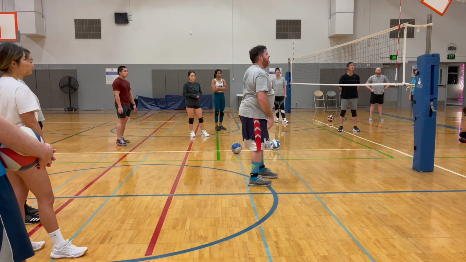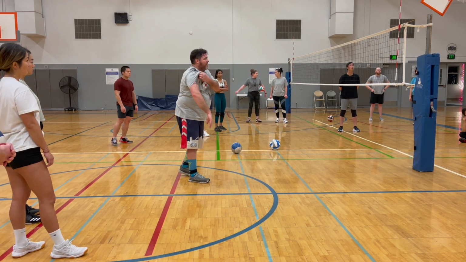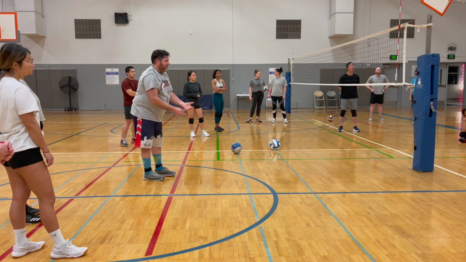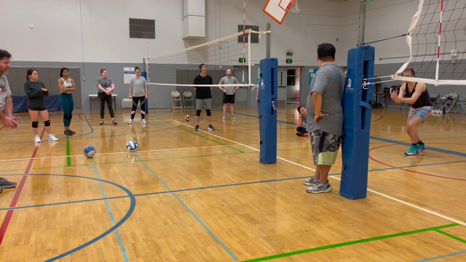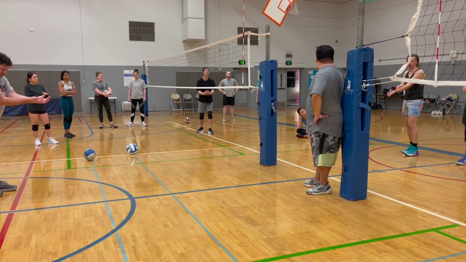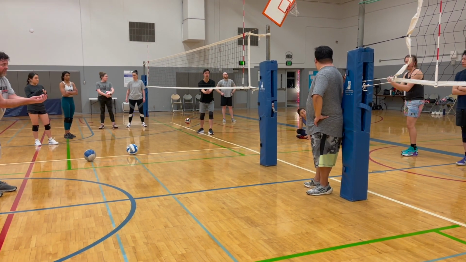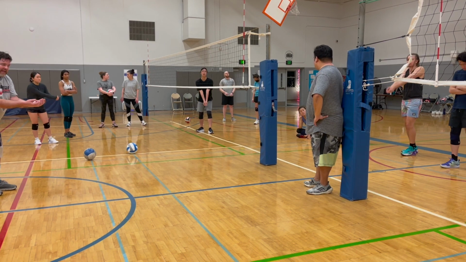You can break your platform on a J stroke. Normally for almost all passing, you want to keep your platform solid. J stroke is one of the few times where it's okay. You kind of just have to scoop it. What matters is you still need to get a good contact on your forearms, but it can be with bent elbows. You don't need to try to platform and keep yourself locked.